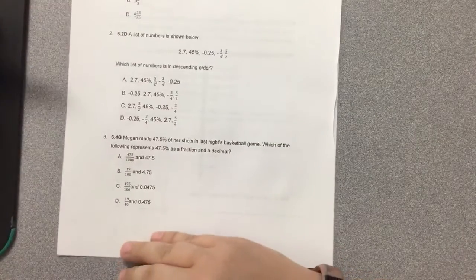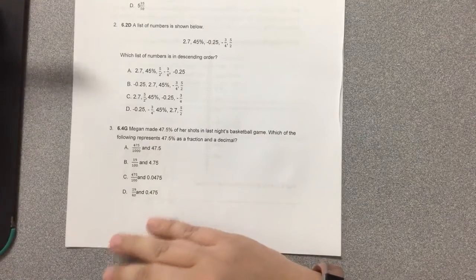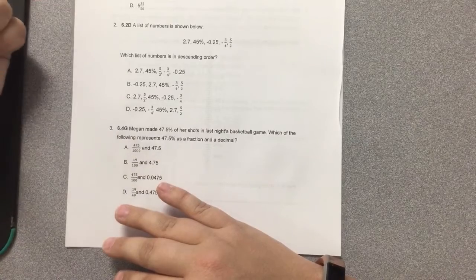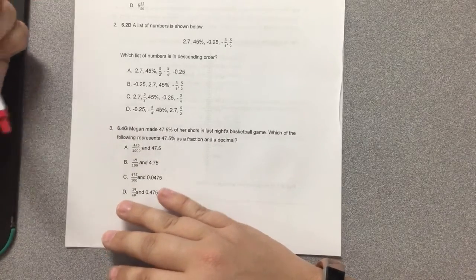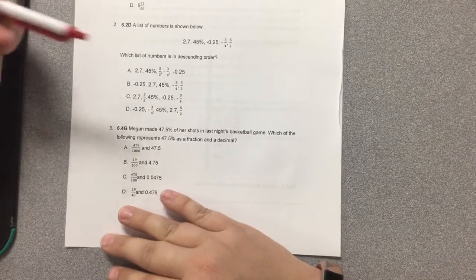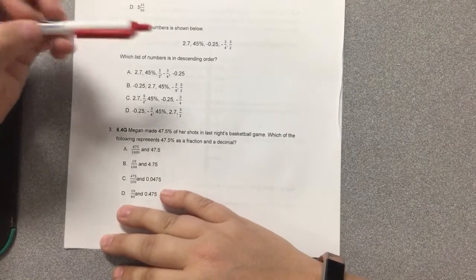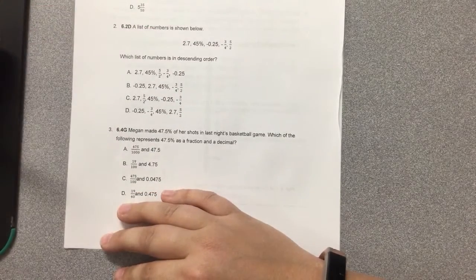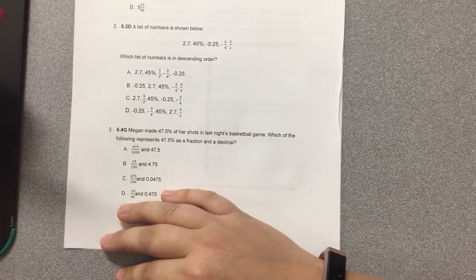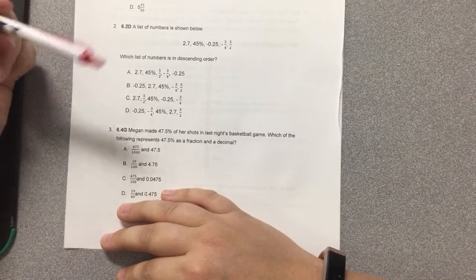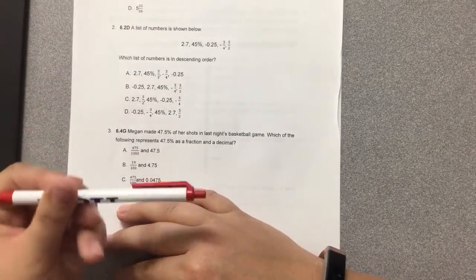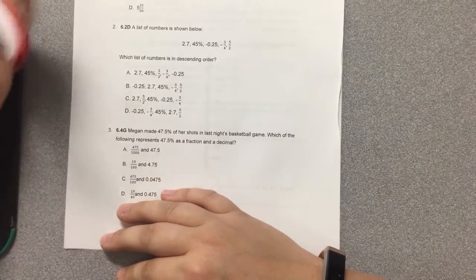Number 2. A list of numbers is shown below. 2.7, 45%, negative 25 hundredths, negative 3/4, and 5 halves. Which list of numbers is in descending order? Now, we have a bunch of different numbers. The very first step is to turn them into decimals. And then, after they're all in decimals, descending means that you're going from the largest to the smallest, kind of like going from the top of the stairs to the bottom of the stairs.